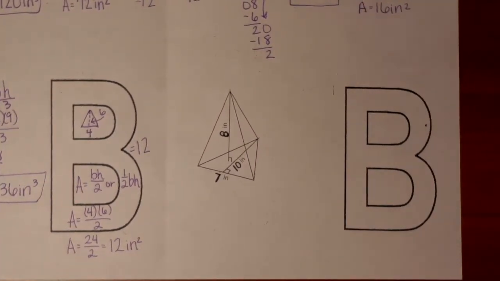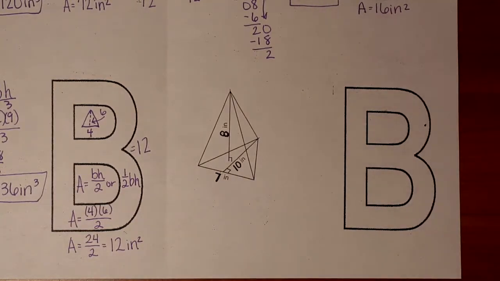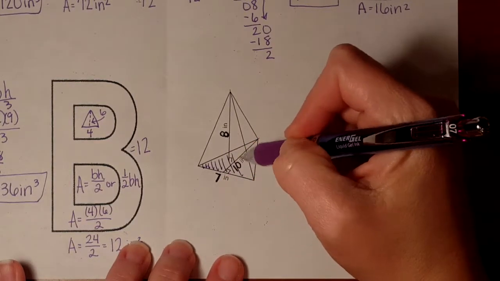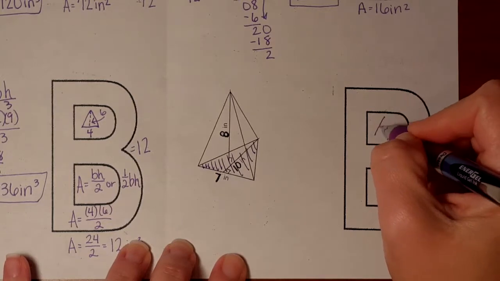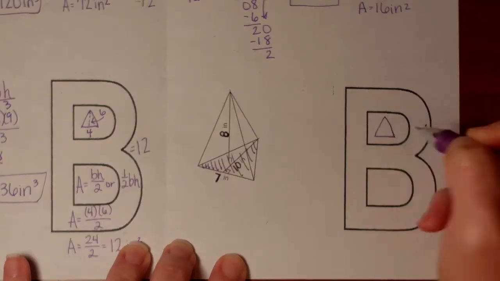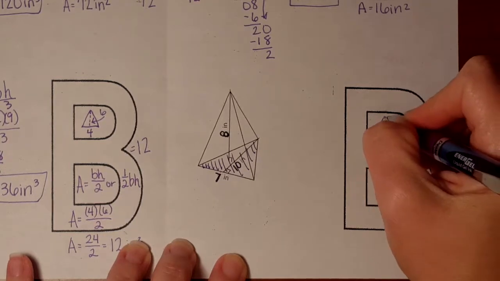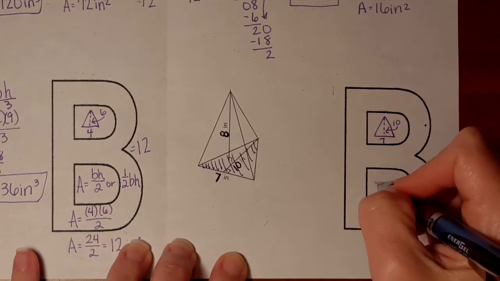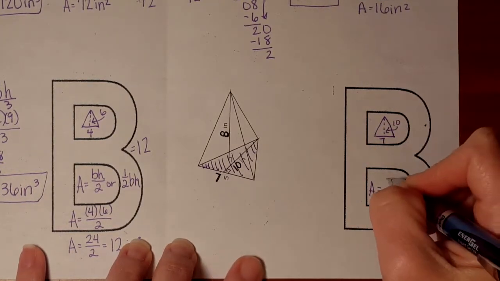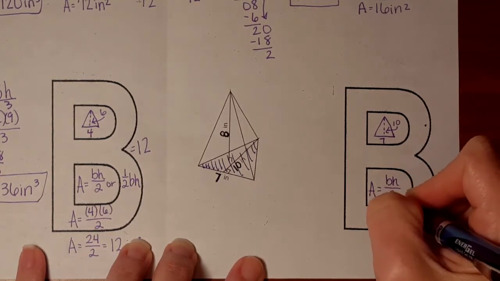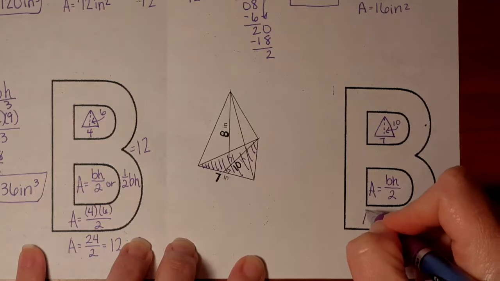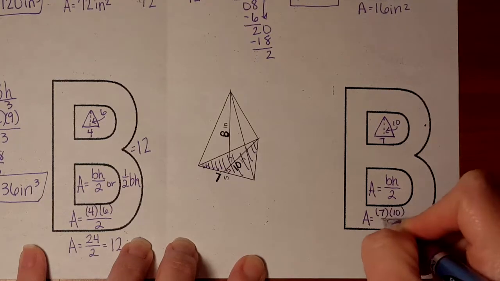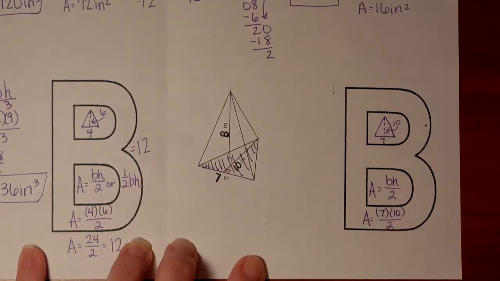Let's do one more for practice. This one again is a triangular pyramid because it has a triangle base. The base of the triangle is 7, and the height of the triangle is 10. I'm going to write my area formula, base times height divided by 2, and plug in my numbers. The base is 7, the height is 10, and I'm going to have to take half of that.